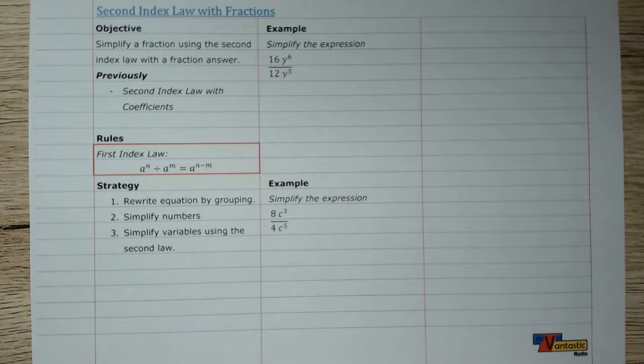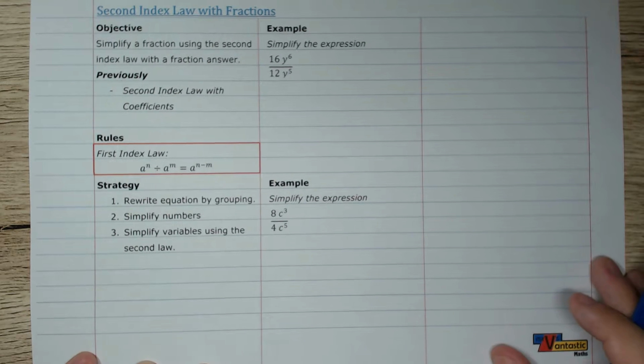Hi, this is Mr. V, and in this video we're going to look at how to simplify a fraction using the second index law with the resulting fraction answer. In the previous video we looked at how to deal with expressions that had coefficients and division signs, and our answer turned out pretty nicely. But when we have fractions, sometimes we're simply going to be left with things in the denominator, and I want to show you how we can deal with those.